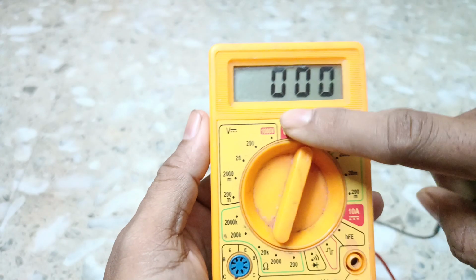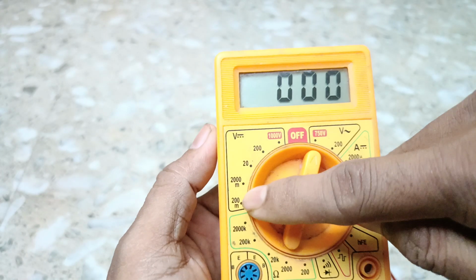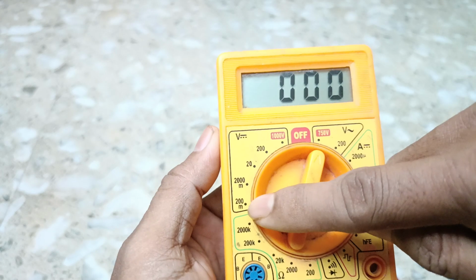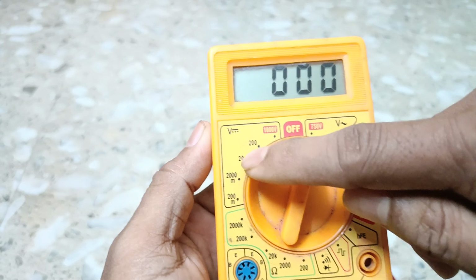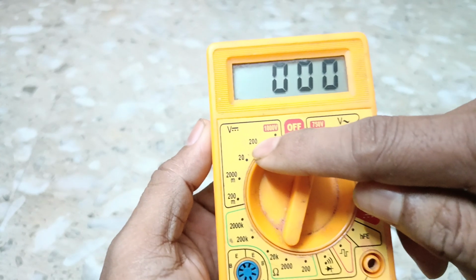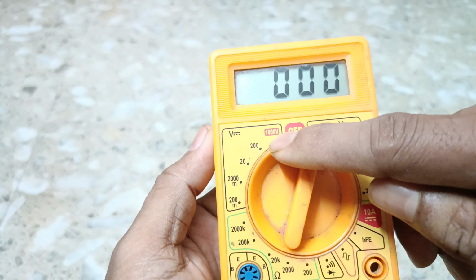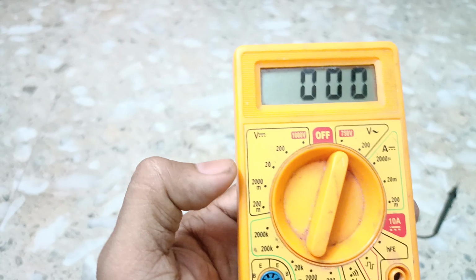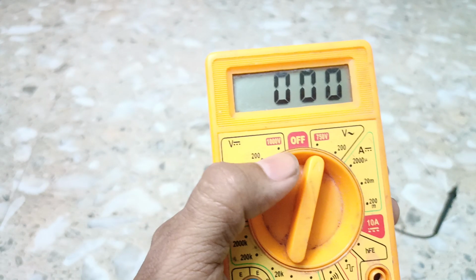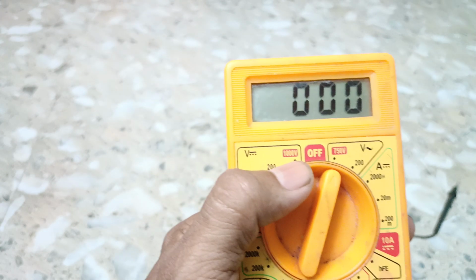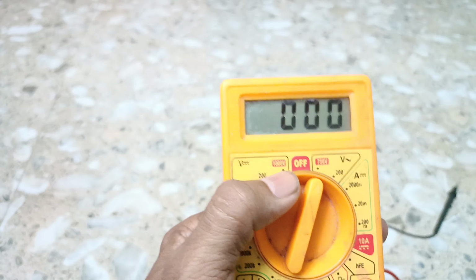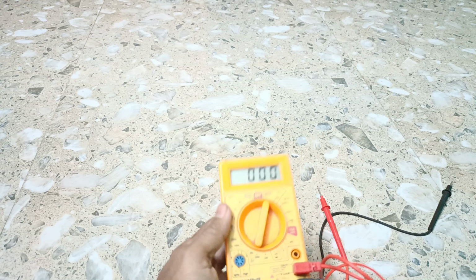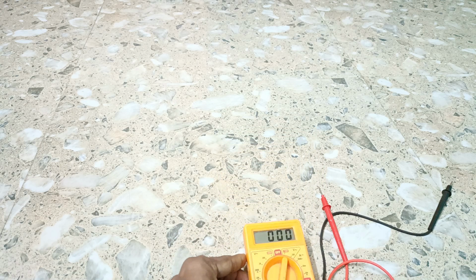What is the range? You can see here, this is 200 millivolt, this is 2000 millivolt, this is 20 volt, this is 200 volt, this is 1000 volt. That means this multimeter can measure up to 1000 volt, right? That is for DC voltage, right? Let us see how to measure the DC voltage.